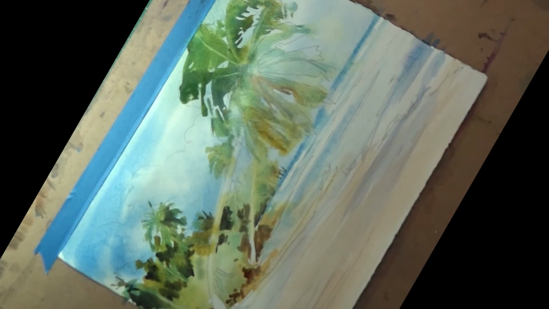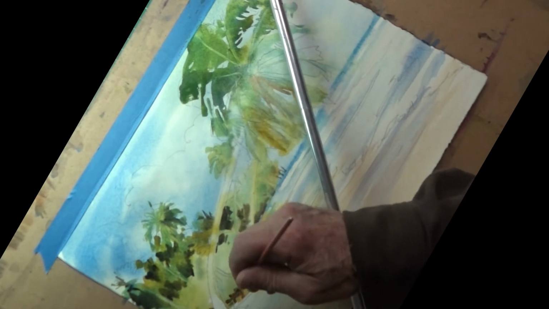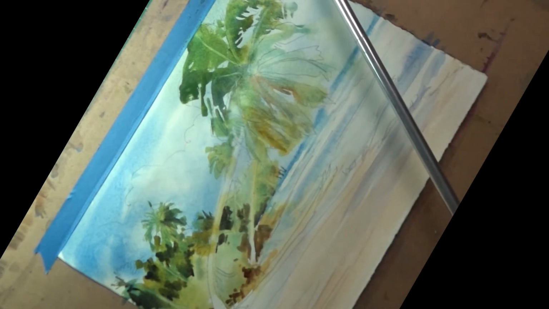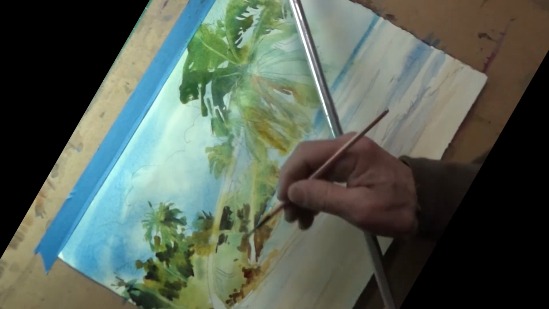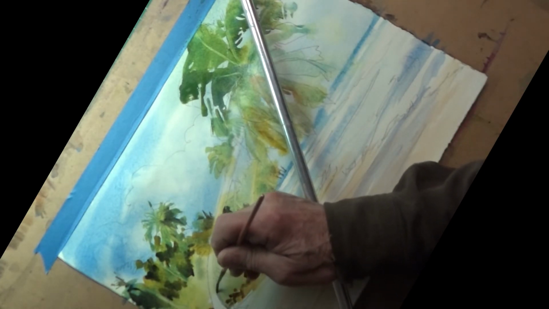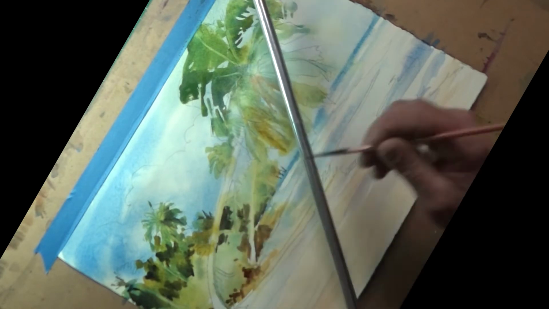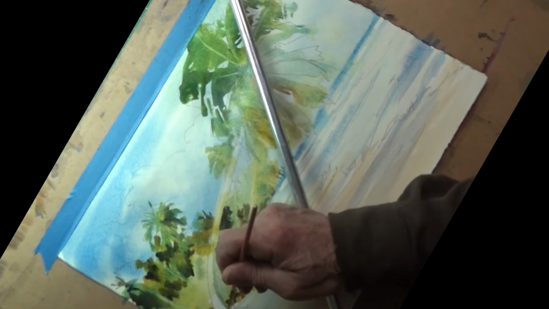But what I want to do is come up here. Let me take this so I don't ruin this, but we've got a shadow, and the shadow is what? Blue. We have a shadow that's going to be under here, and turning. And we're going to add some brown to that.